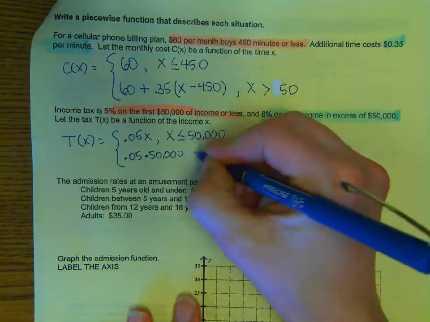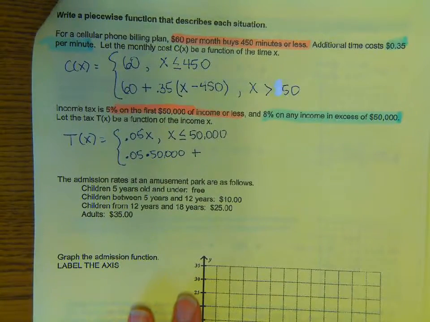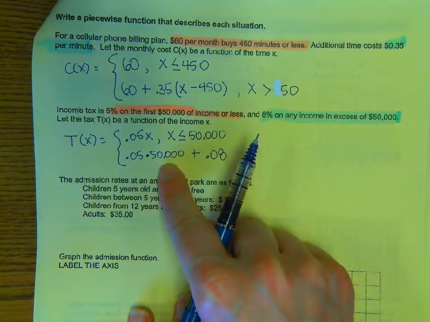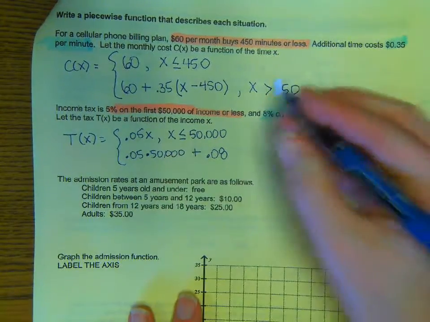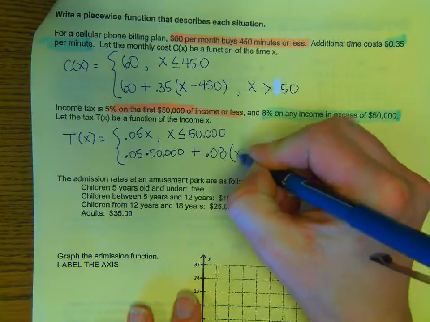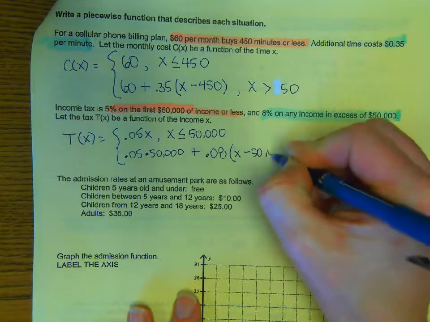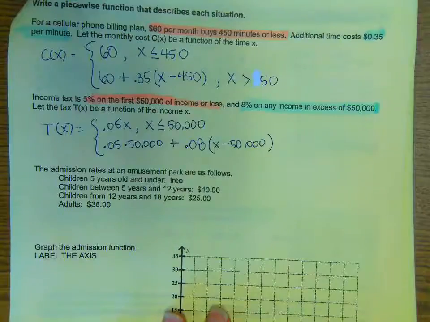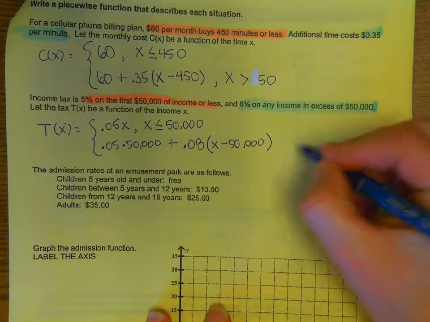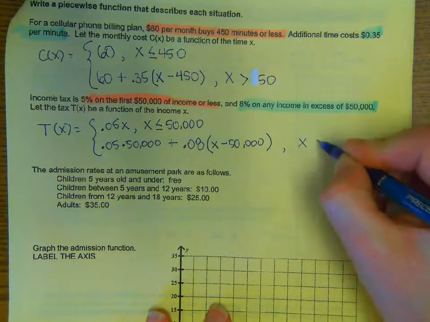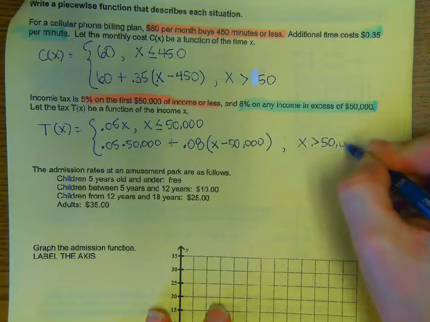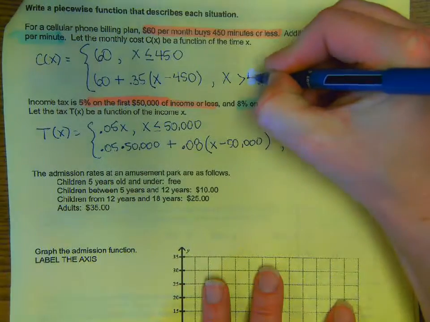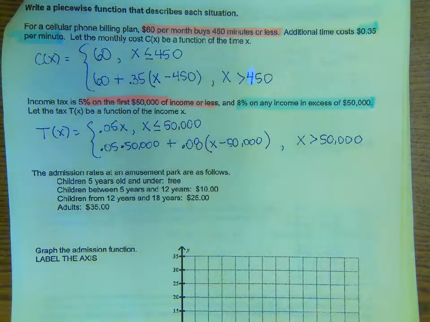Okay. Then now, what percent are you going to pay? 8%, but this is the amount over 50,000. I don't want to pay for that 50,000 anymore, so I write minus 50,000, and that's going to tell me how much over 50,000 I am. When am I going to pay that income tax rate? When X is what? Greater than 50,000. Okay.